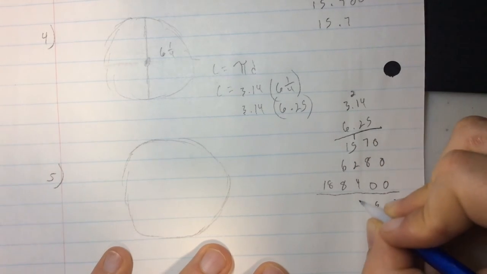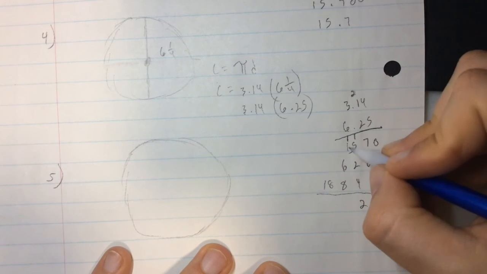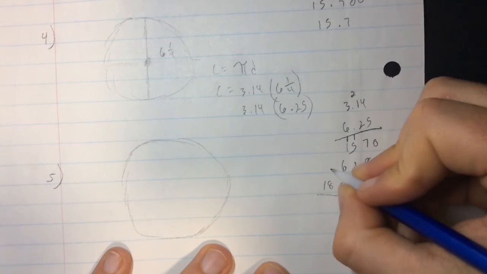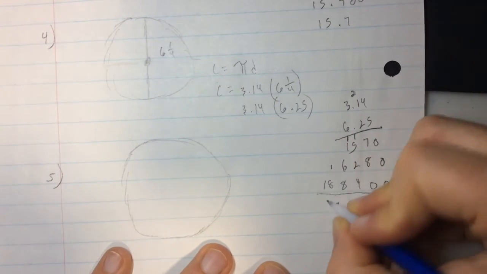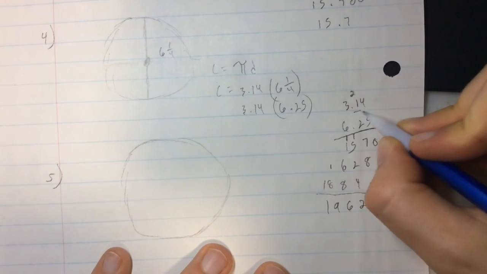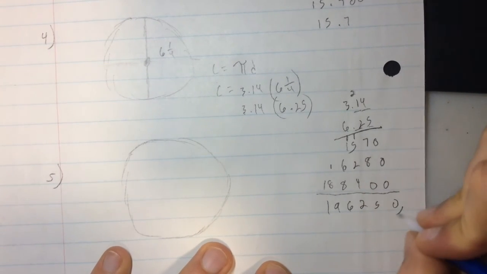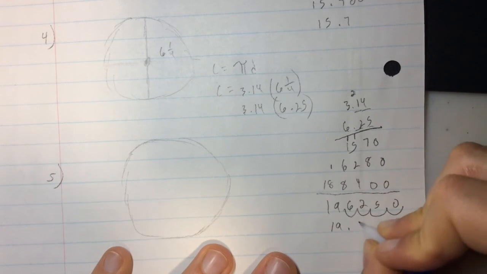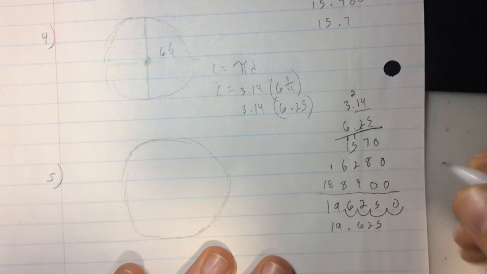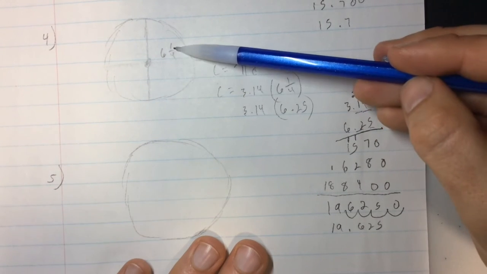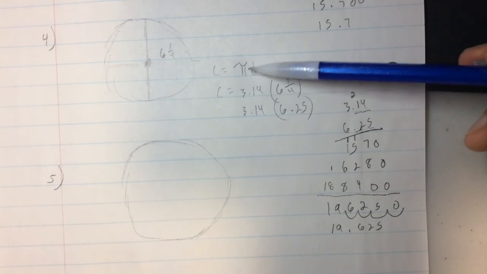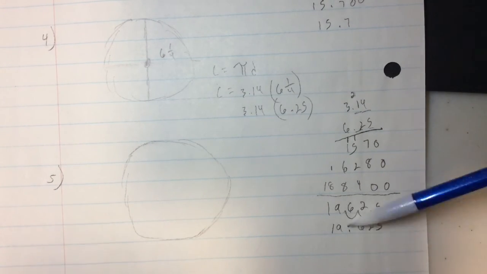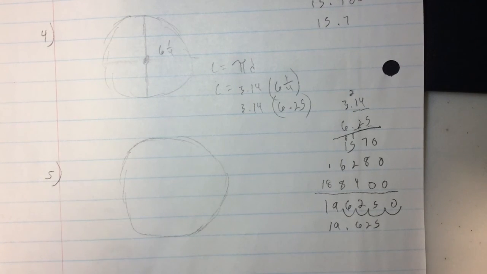6, 10, 12. 6, 8, 16. 9, and 1. But now I've got 1, 2, 3, 4. 1, 2, 3, 4. So it's 19.625. And if we just think about it, 6.25 times 3, well, 6 times 3 is 18. Well, 18 is pretty close to 19.625. So I'm good with that.